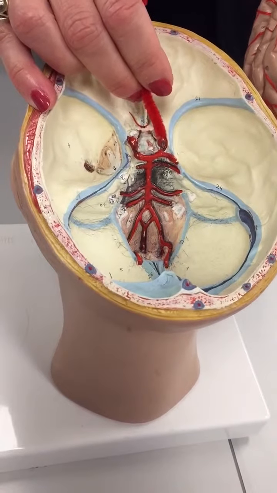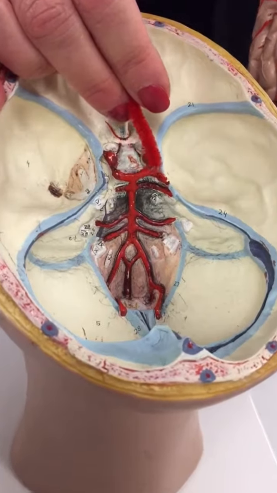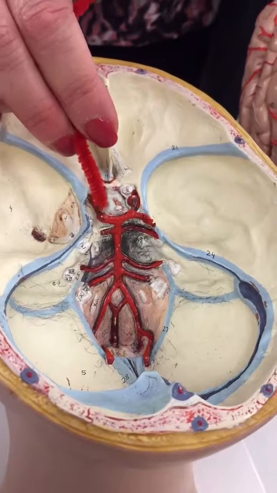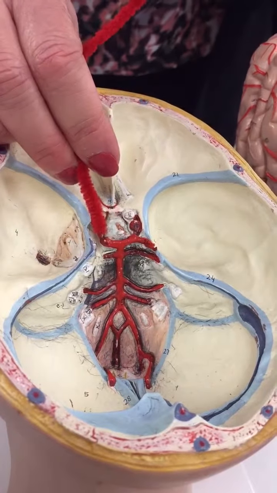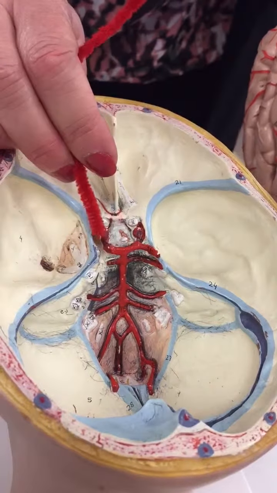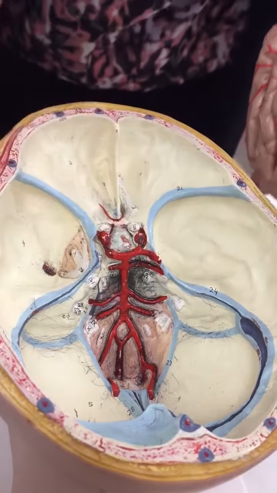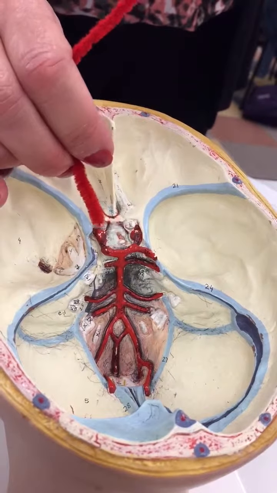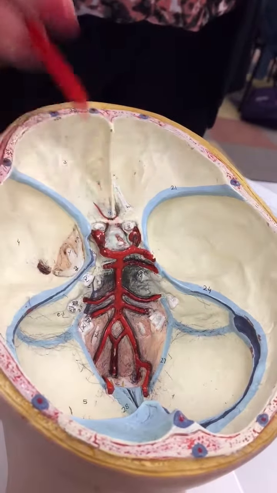There is a communication between the middle cerebral and the posterior cerebral, and that's the posterior communicating artery here. Here it is on this side. Your posterior communicating has been broken off on this side. So there's a pair of posterior communicating arteries? Yes. Communicates here on one side and then on the other. Okay. So there's 2 posterior communicating.